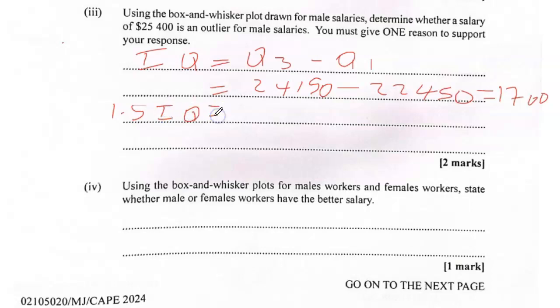So 1.5 times 1,700, we end up with 2,550. Alright, so we're going to add 2,550 to Q3.